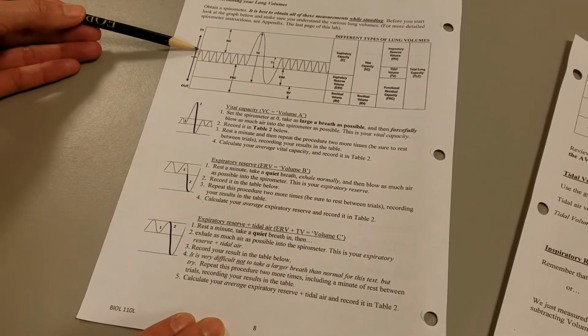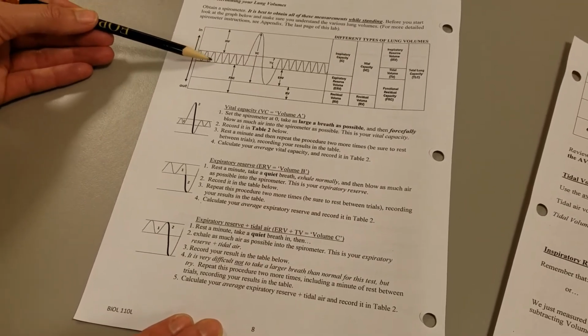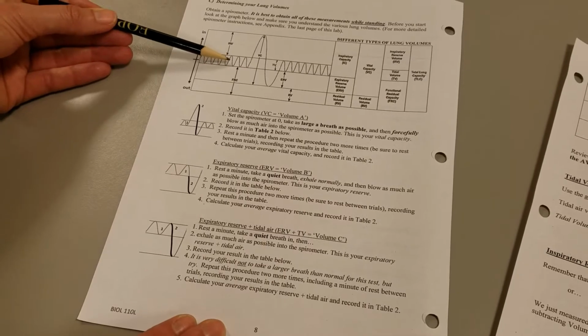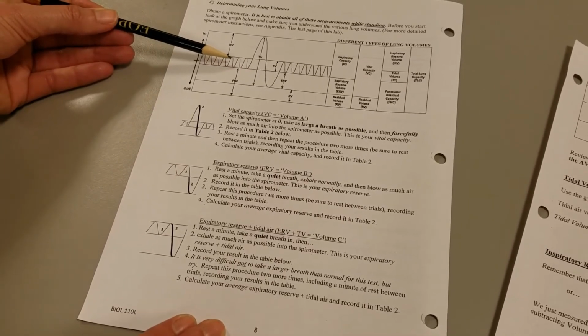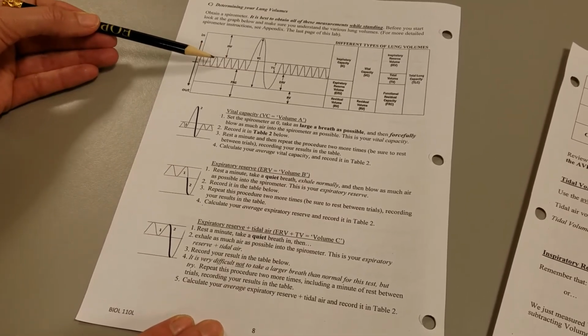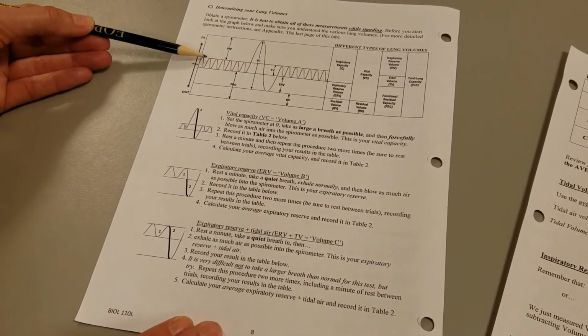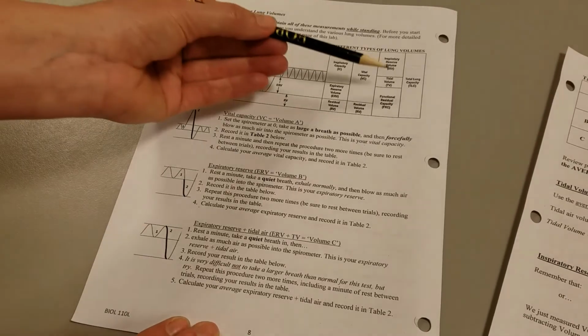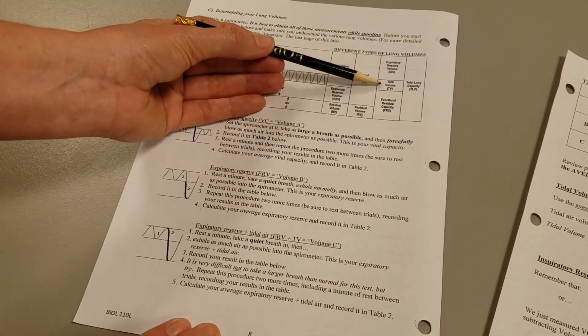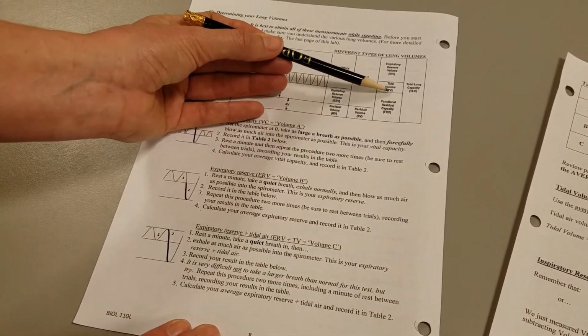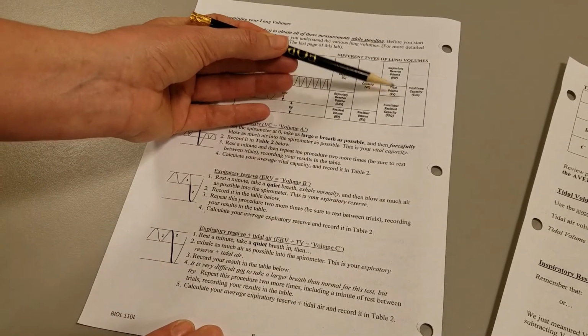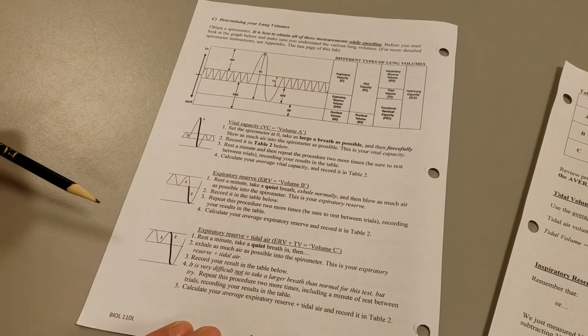This represents a person just sitting around breathing quietly, probably what you're doing right now while watching this video. The volume that you are bringing in and out of your lungs when you're breathing quietly is known as the tidal volume. Sometimes you see people use V and then a subscript T, or TV. Either one means tidal volume.